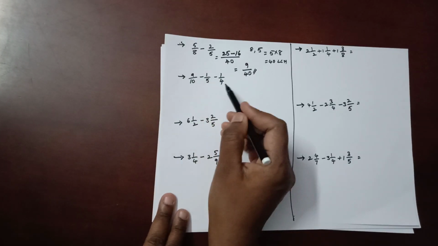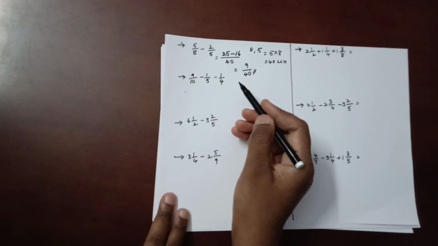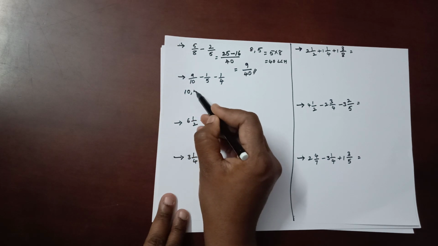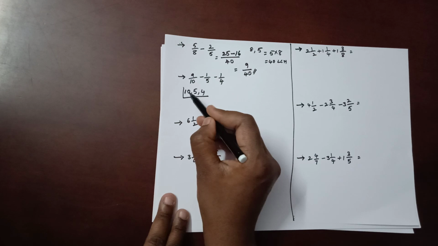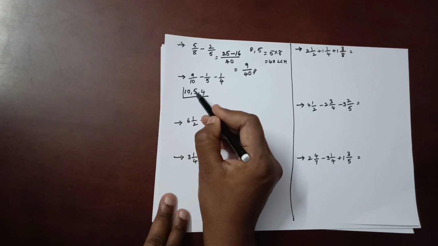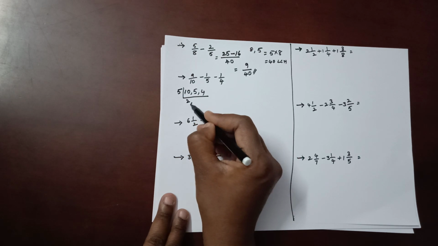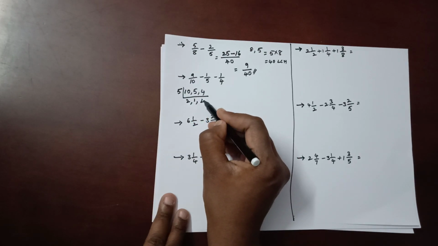So check the denominators. Denominators are not the same. When denominators are the same, the LCM is the number itself. Otherwise, we should find out the LCM. So see, 10 and 5 are multiples of 5. So with 5 I start. 5 2s are 10, 5 1s are 5. 5 is not going in 4, so take it as it is.